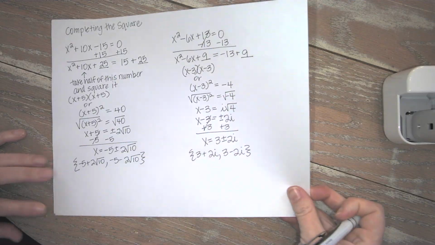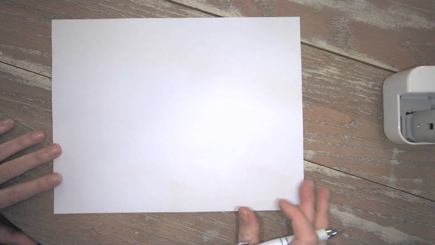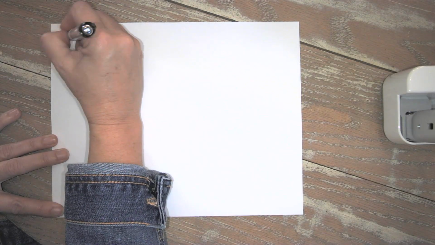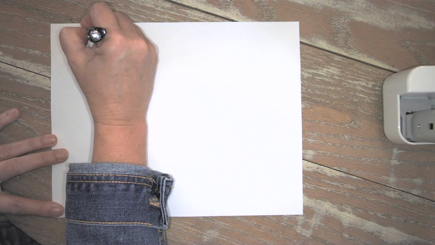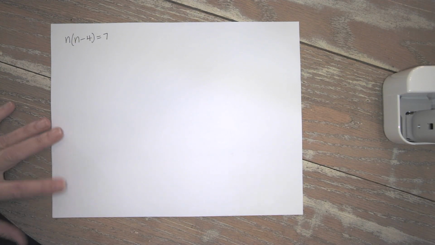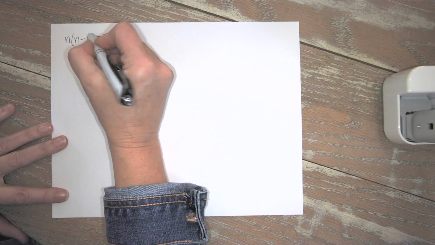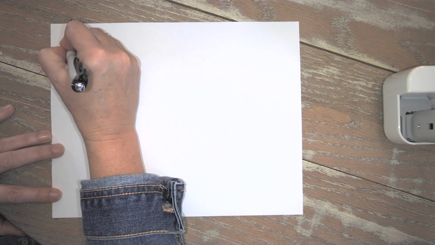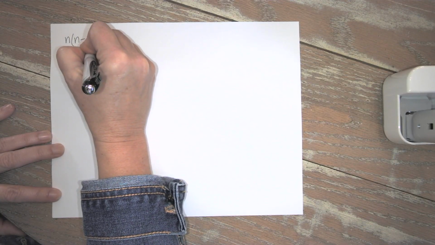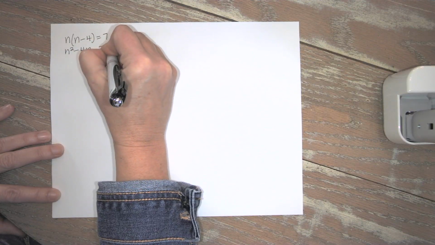Okay, we're going to do just a couple more completing the square problems. How about this one? n times n minus 4 equals 7. All right, in order to get this set up to do completing the square, we're going to need to first distribute this out. n times n is n squared. n times negative 4 is negative 4n. And over here we have 7.